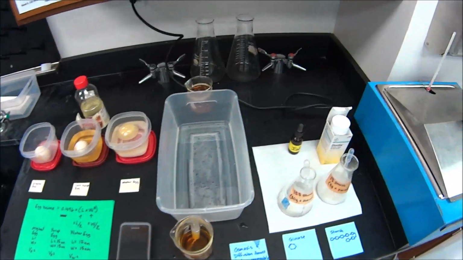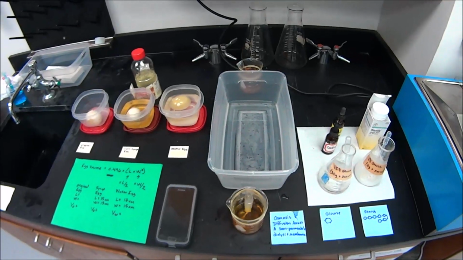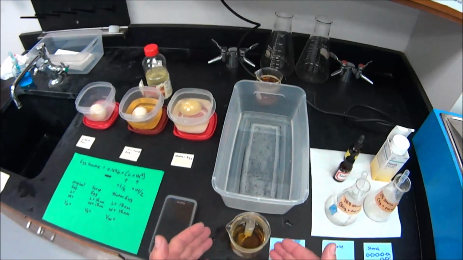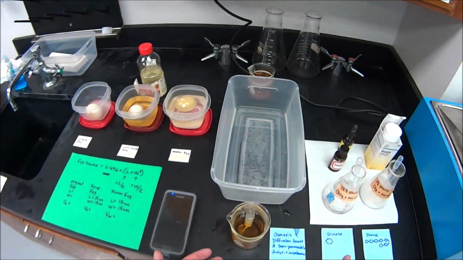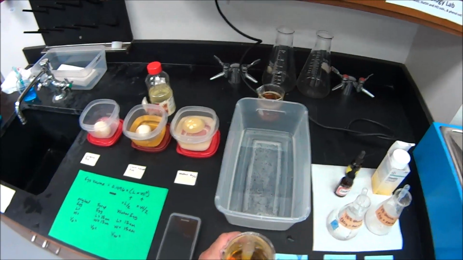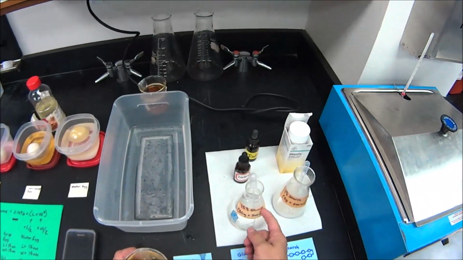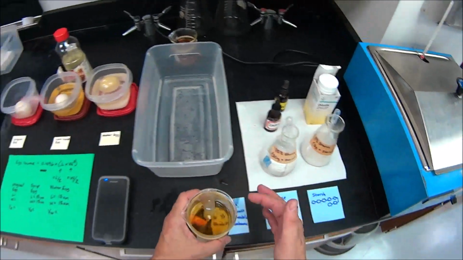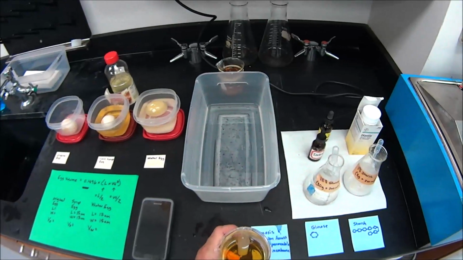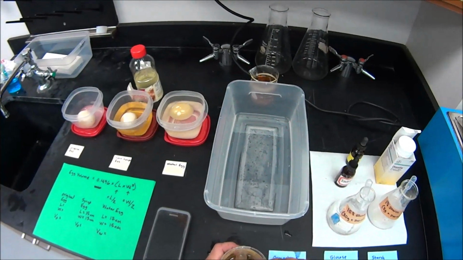Then you're going to set your timer for 30 minutes, and we're going to see what changes occur to the contents of the bag, what it looks like, and we want to know, does anything inside that hypertonic bag containing a high concentration of glucose and starch, can the glucose cross that membrane? Can the starch cross that membrane and get into the beaker water?